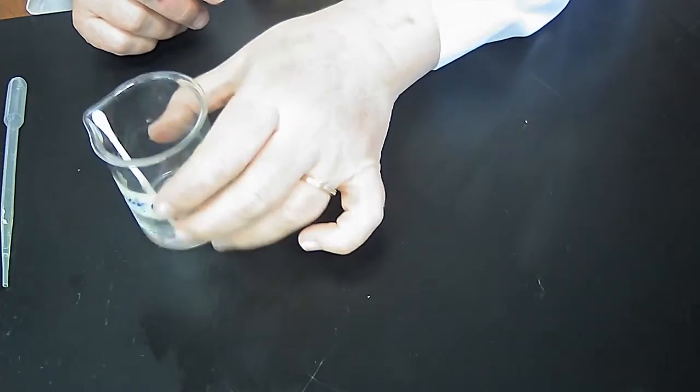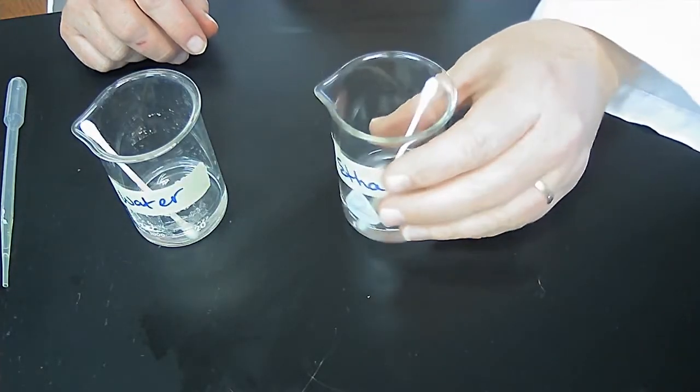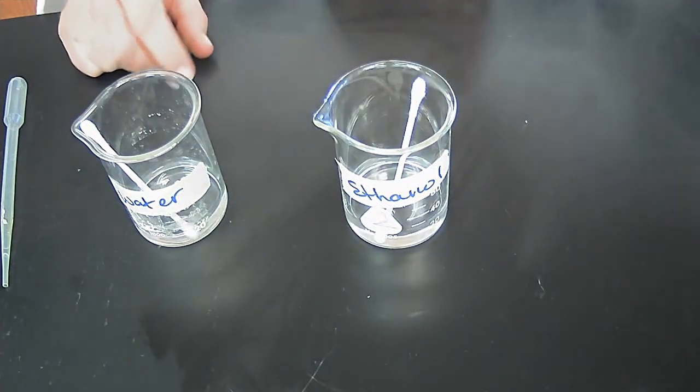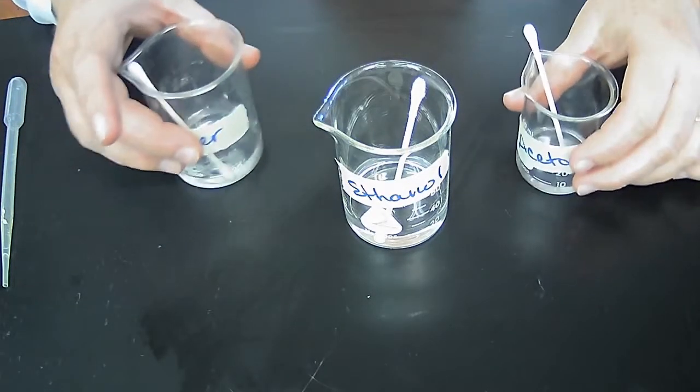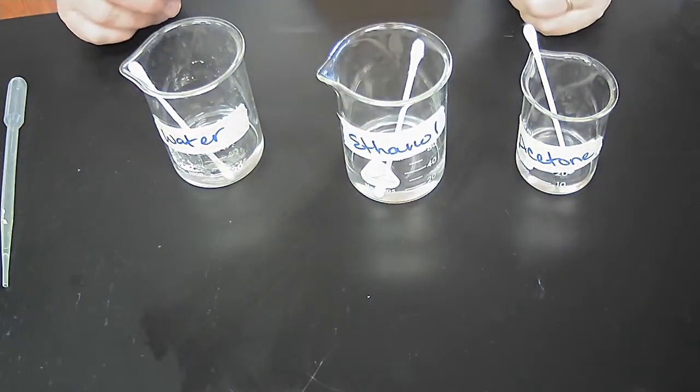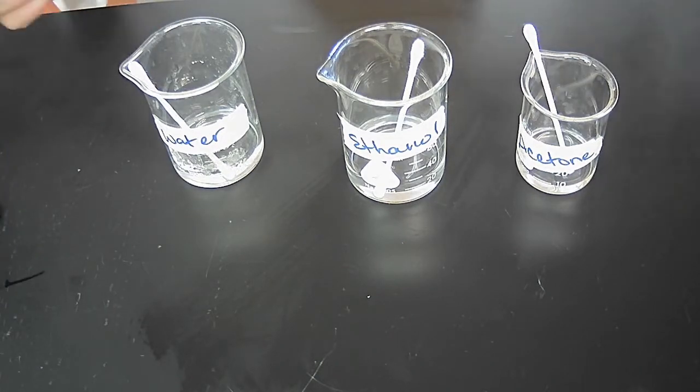All right, so the three that I'm going to do, number 1 is water. So I'm going to have water here, okay? And I have some ethanol here. And then I have my acetone. And acetone is basically, you probably know it more as fingernail polish remover, right? It's that stuff that really, really smells.